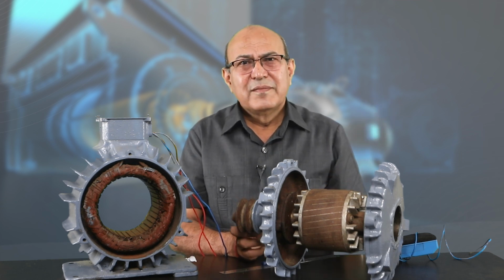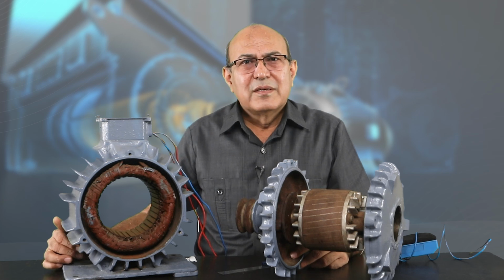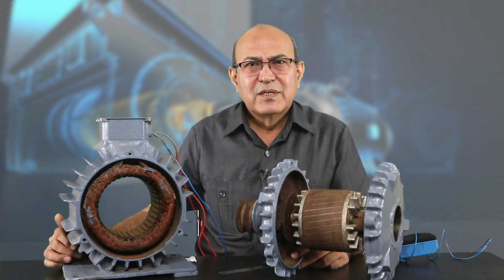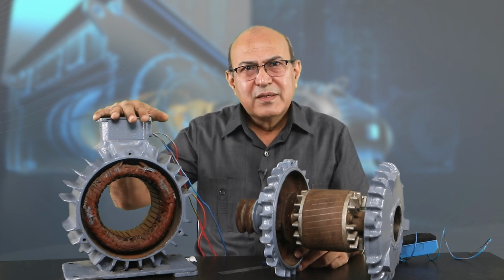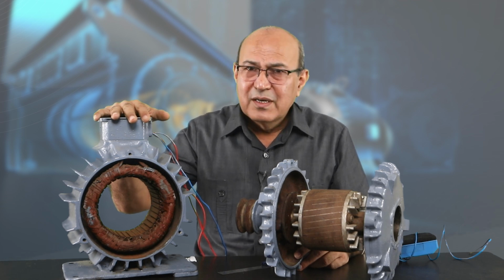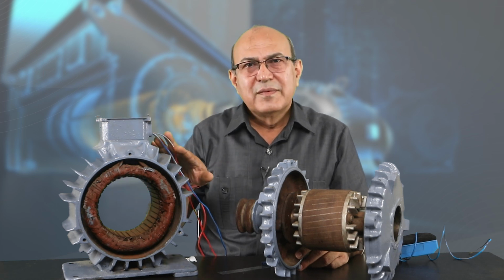So, today we have seen the constructional detail and basic principle of operation of the three-phase induction motor. To conclude, let me revise everything once again. We are having three-phase winding on the stator. These windings are kept 120 degrees apart. When we feed three-phase supply, we get a rotating magnetic field.